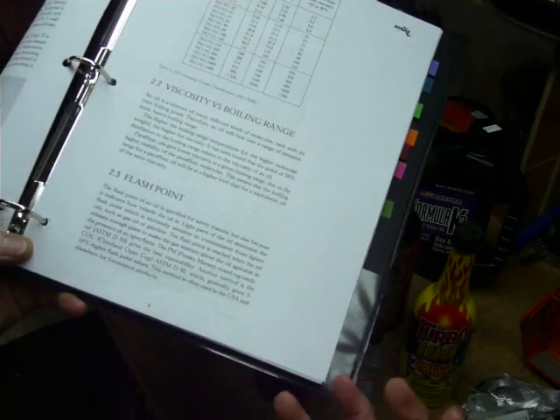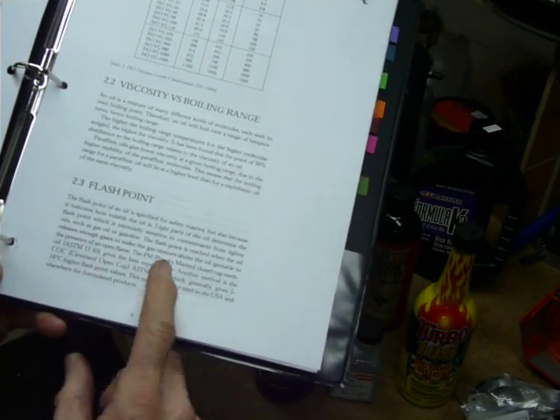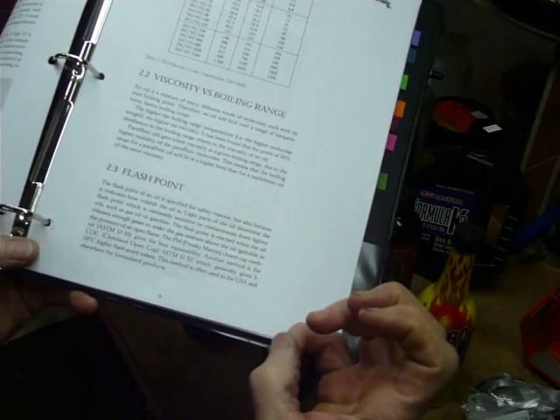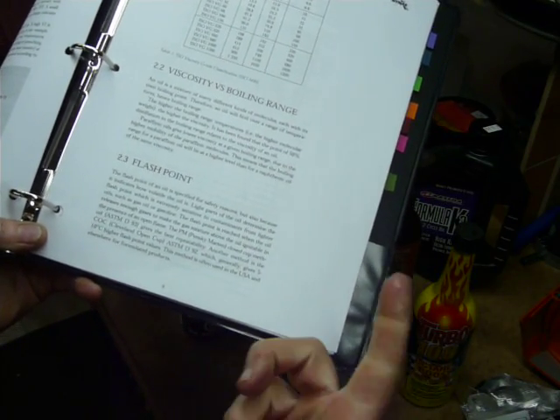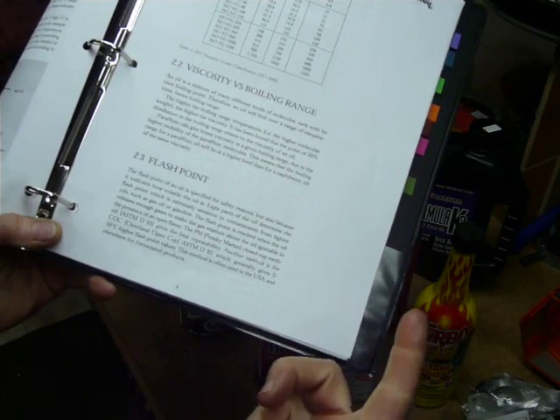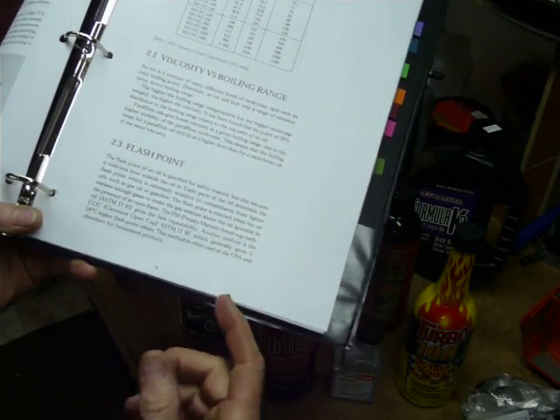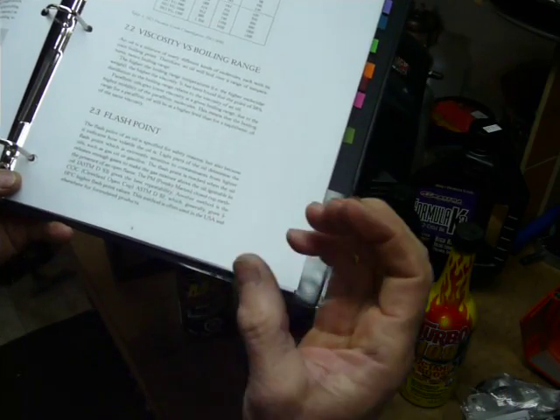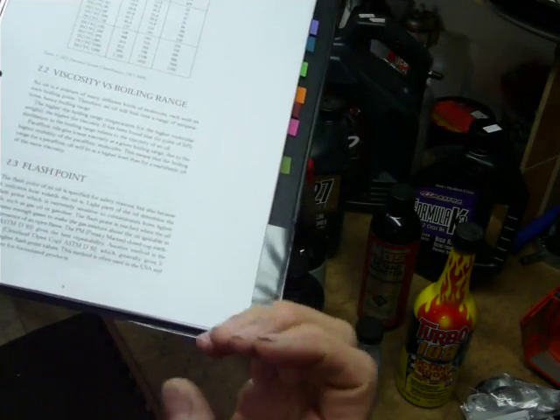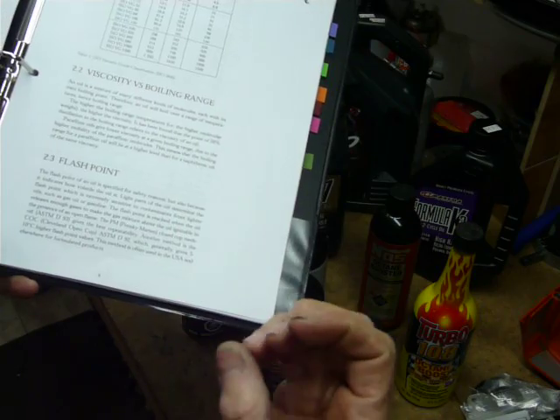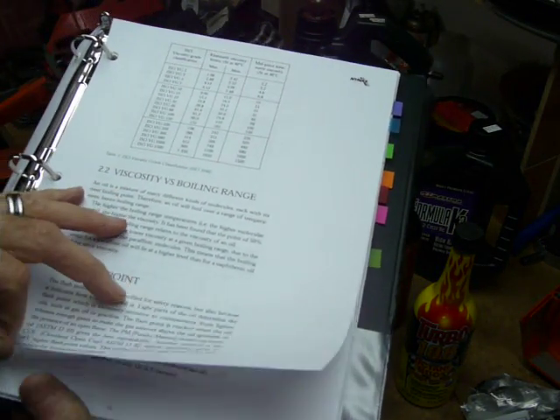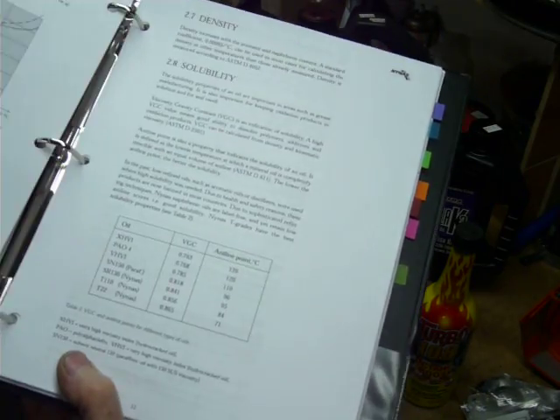There's a couple methods that they use to establish that number. One of them is the Pensky-Martens closed cup method. They'll usually mention that in their spec sheets, maybe the Cleveland open cup. Let's just say that it takes less heat when the cup is closed for the oil to reach its flash point. So that's something that we need to think about when we're checking out the oil itself.